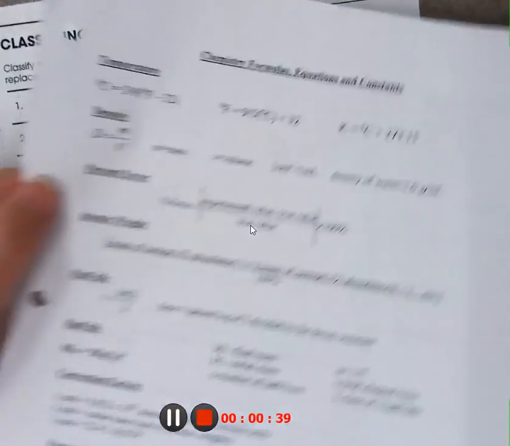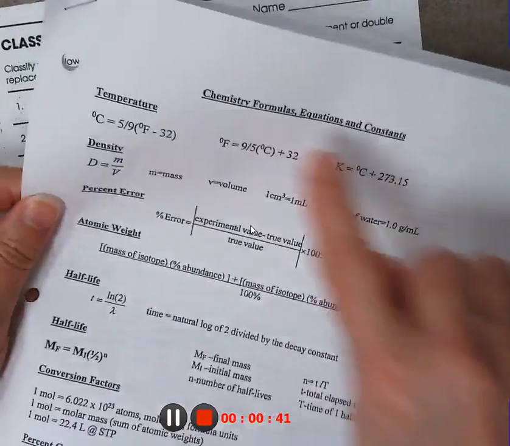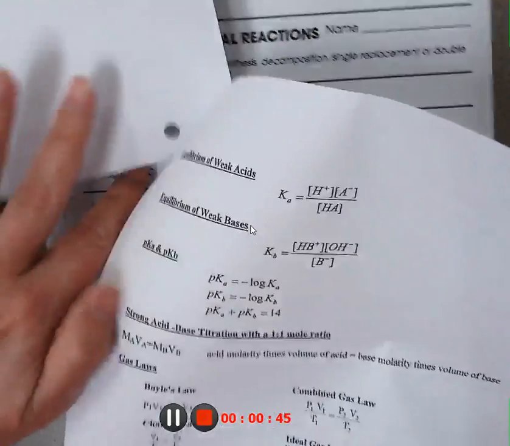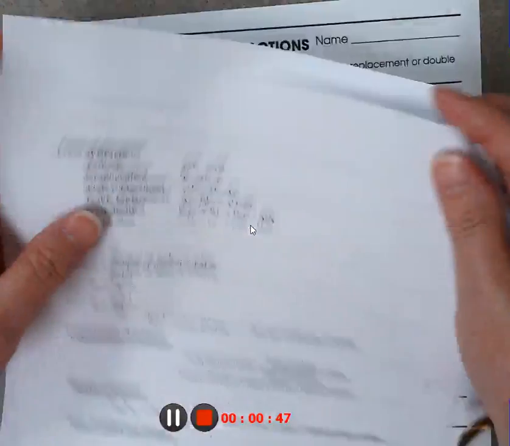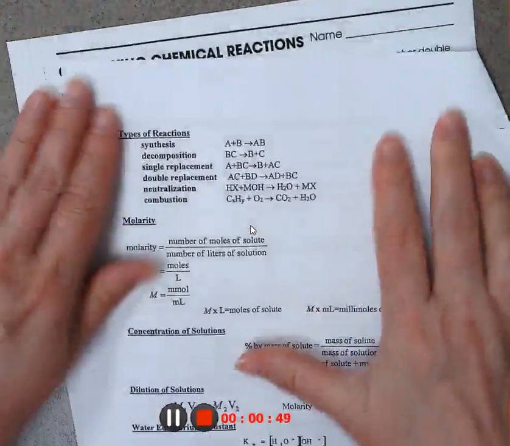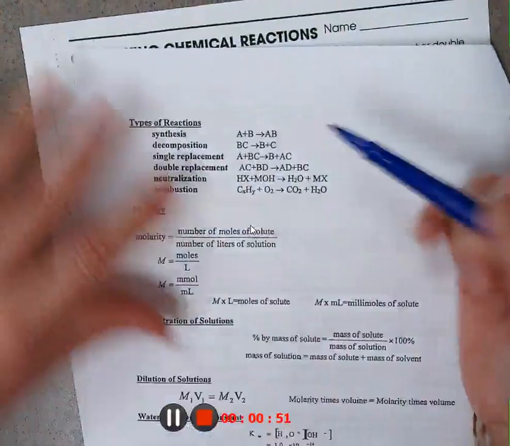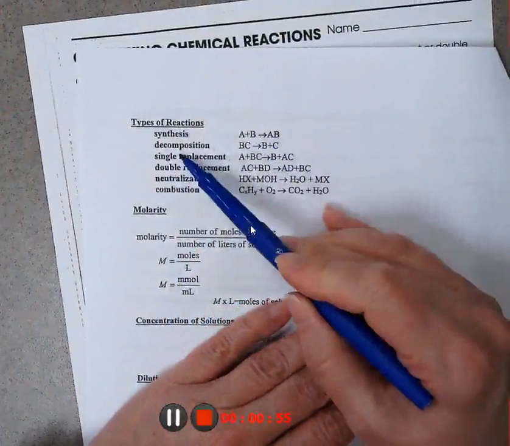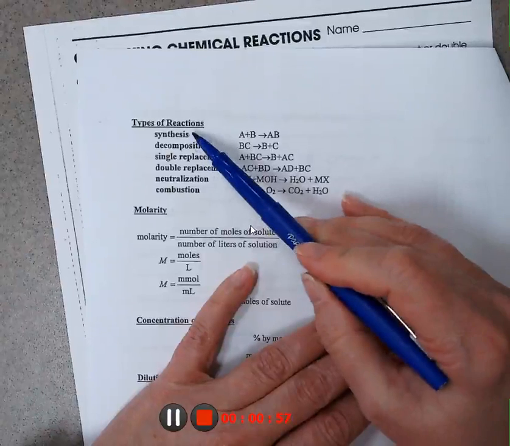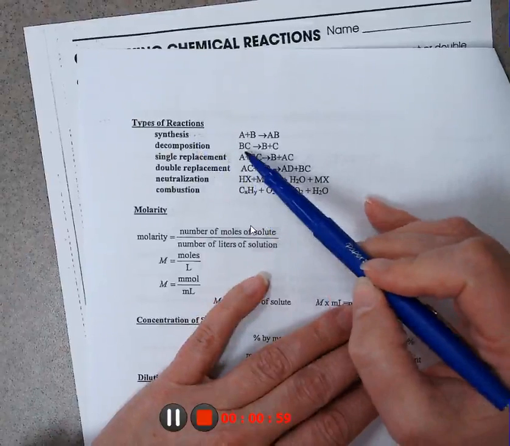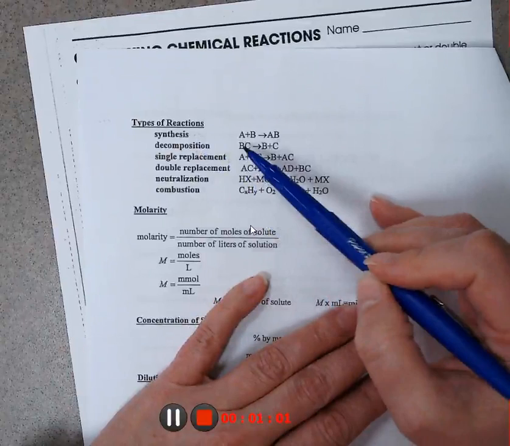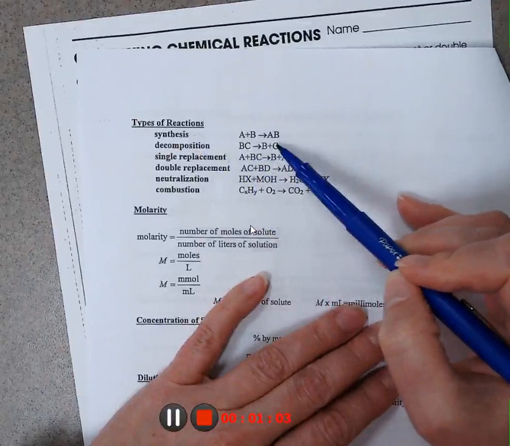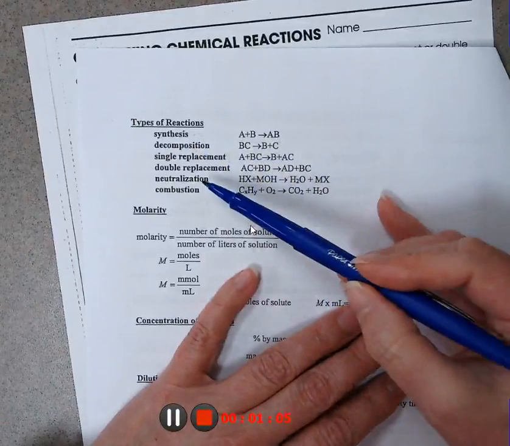You were given this and my resource sheet, chemistry formulas and equations. And on here is a nice little graphic to help you with the types of reactions. So we have synthesis, where you have two elements combined to form one. Decomp, which is the reverse of a synthesis or combination, where one compound breaks up into two smaller compounds.